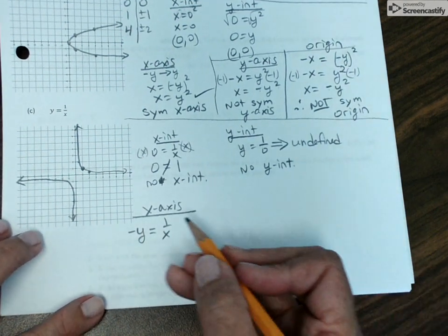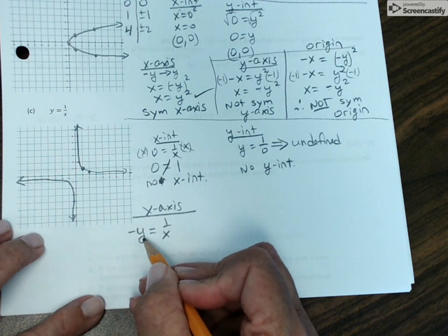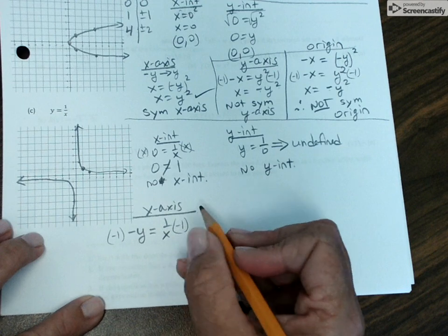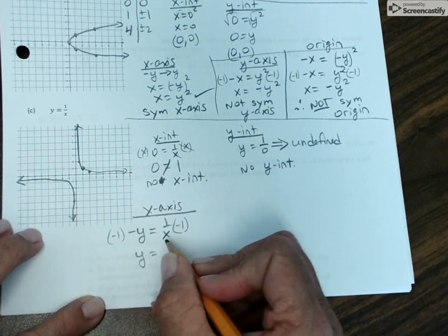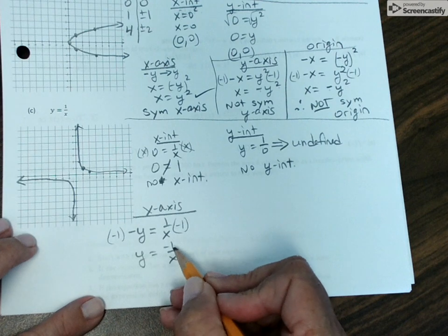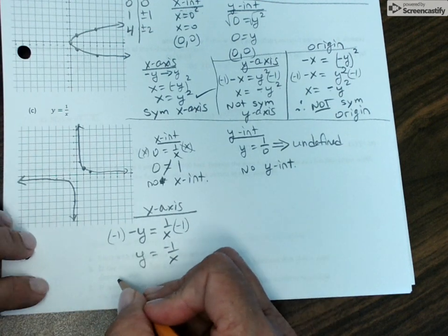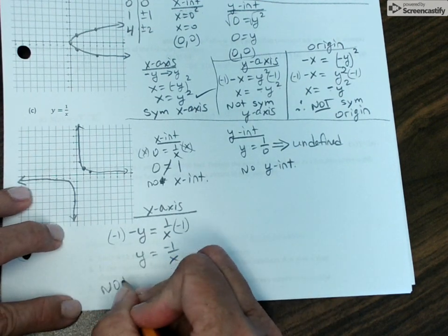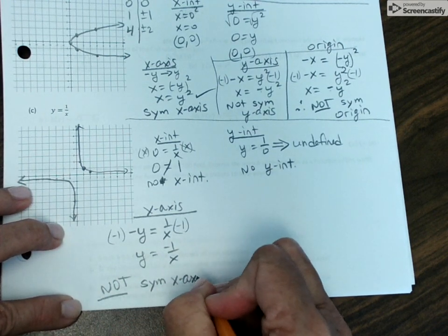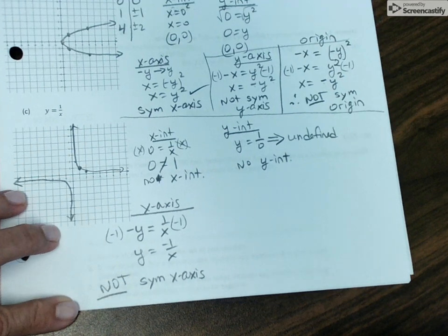And again, the first thing we need to do is use algebra to get this equation with the y by itself. So multiply both sides by negative 1. We get y equals negative 1 over x. That is not the same as positive 1 over x. So this tells us it is not symmetric about the x-axis.